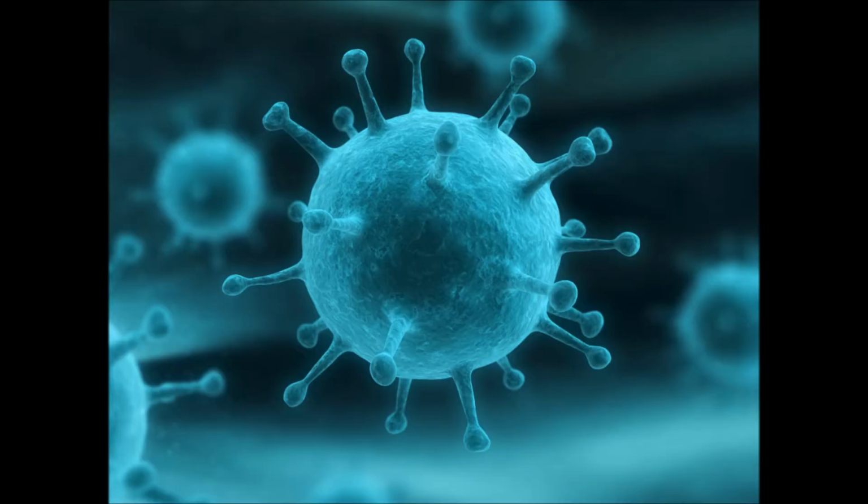For example, what are viruses? Viruses are an infective agent that typically consists of a nucleic acid molecule and a protein coat. It is too small to see by a light microscope, and it's able to multiply only within the living cell of a host. Its only job is to kill living organisms.